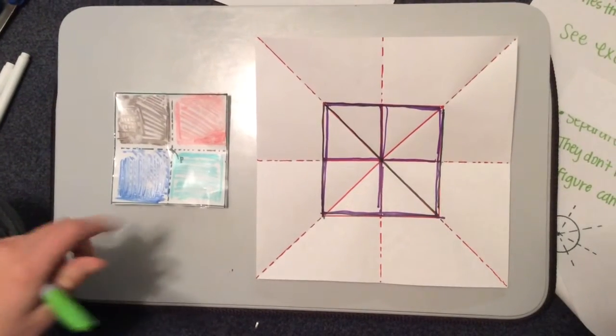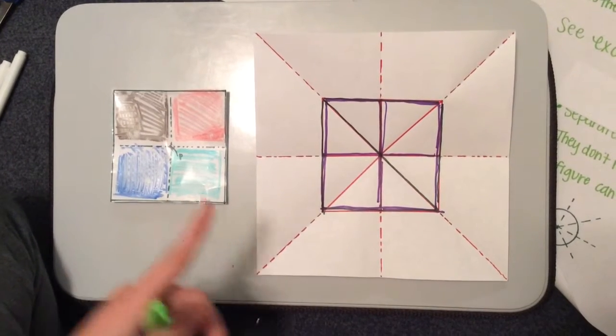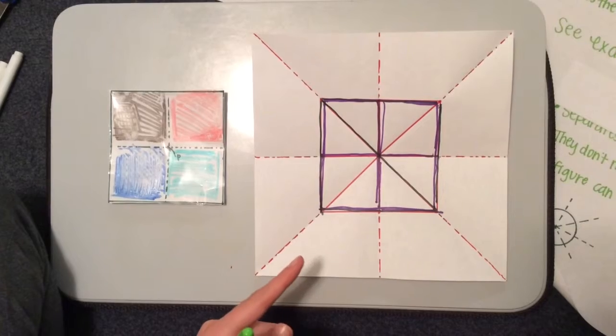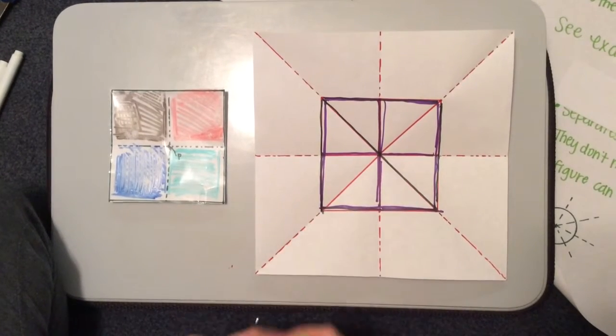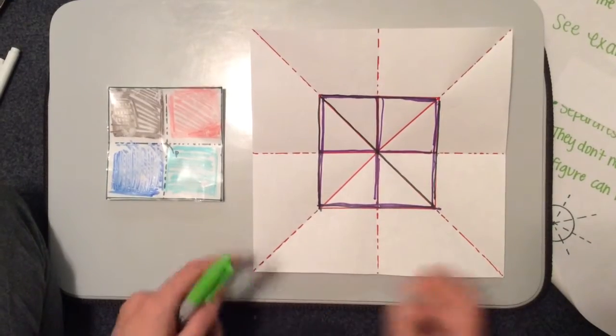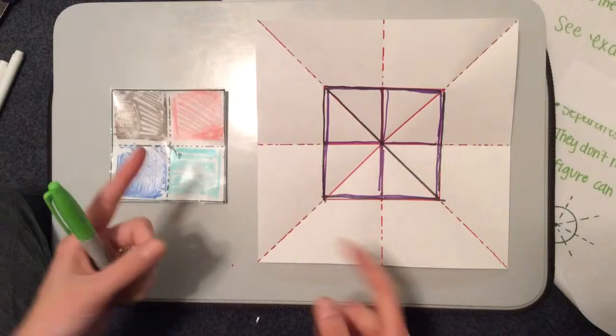So now we know that this figure, what I just explained, is rotational, but it is also reflective in symmetry because I used the exact same figure in both explanations. Some figures are just reflectional and some are just rotational, but in this case, it's both.